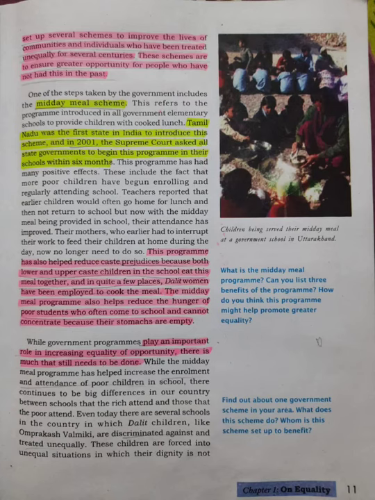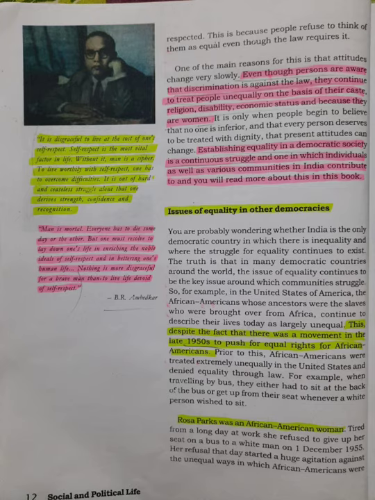While government programs play an important role in increasing equality of opportunity, there is much that still needs to be done. While the midday meal program has helped increase the enrollment and attendance of poor children in school, there continue to be big differences in our country between schools that the rich attend and those that the poor attend. Even today, there are several schools in the country in which Dalit children like Om Prakash Valmiki are discriminated against and treated unequally. These children are forced into unequal situations in which their dignity is not respected.